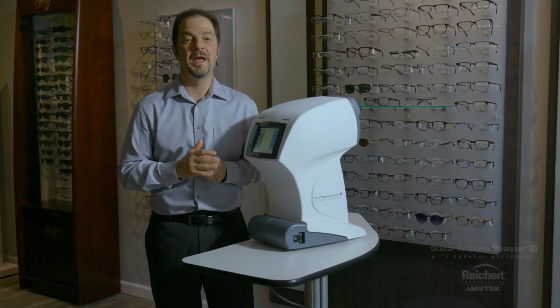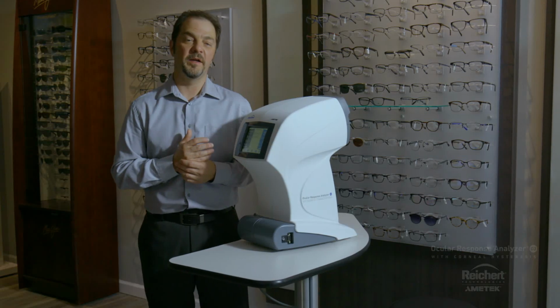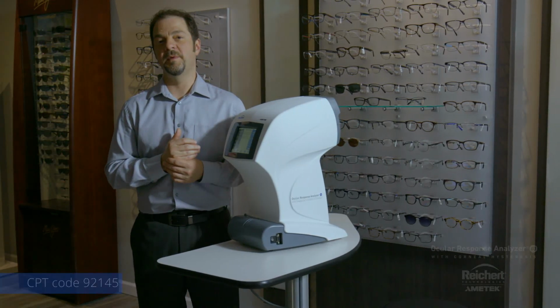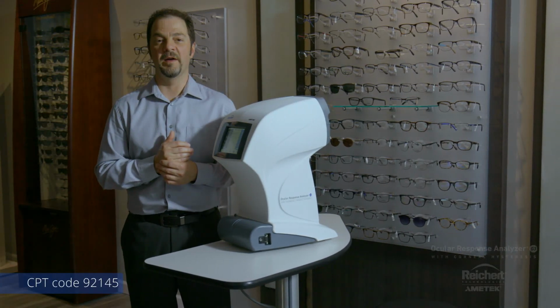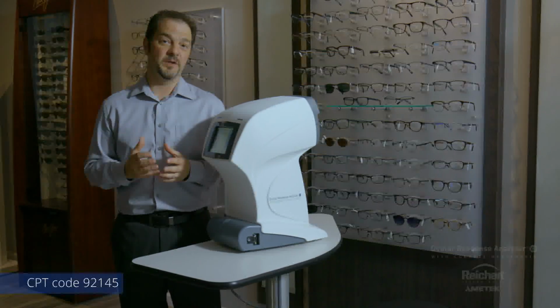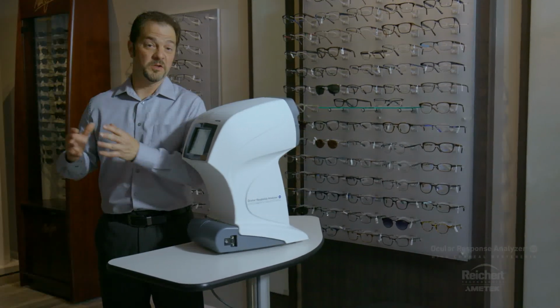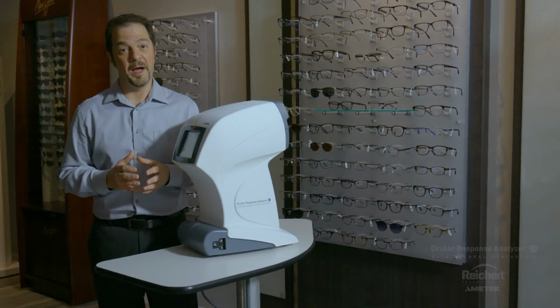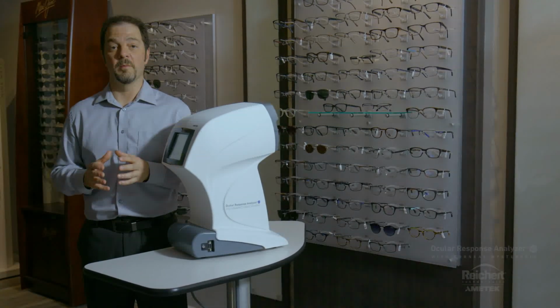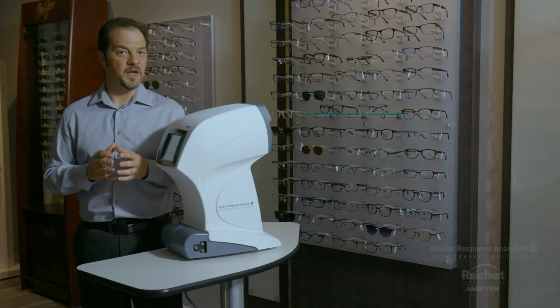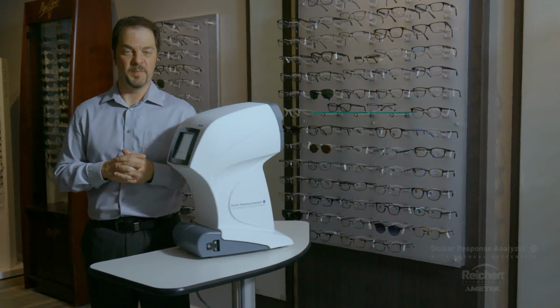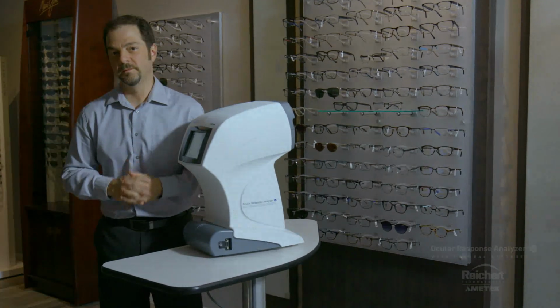Now, corneal hysteresis, because it provides such powerful information and because there's so much evidence in the literature of its clinical utility, now has its own Medicare reimbursement code, and that's CPT code 92145. Now, there's different Medicare jurisdictions in the United States, and of course there's lots of different private payers. Some payers will pay, some payers will not, and some payers will pay different amounts. So to fully understand billing for corneal hysteresis, it's best to consult your billing expert.